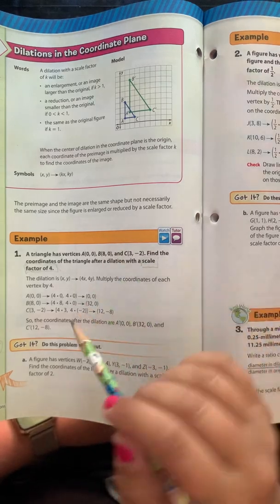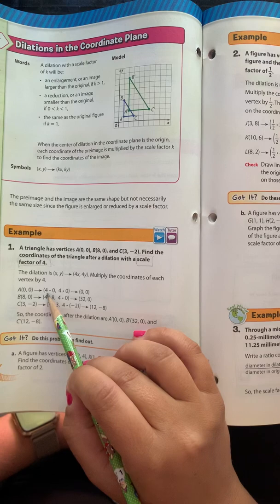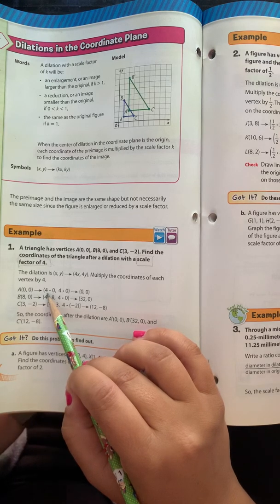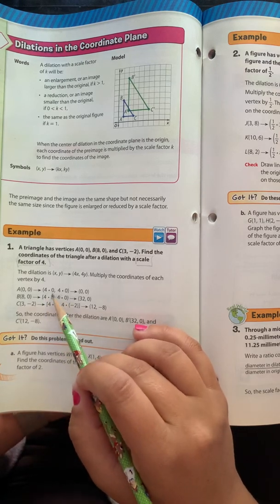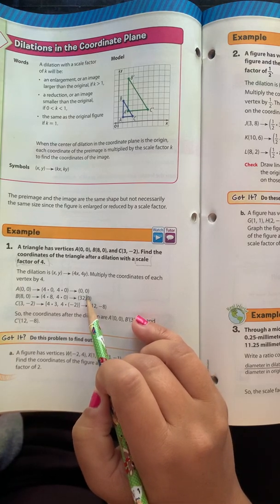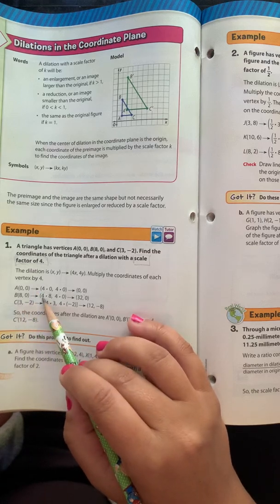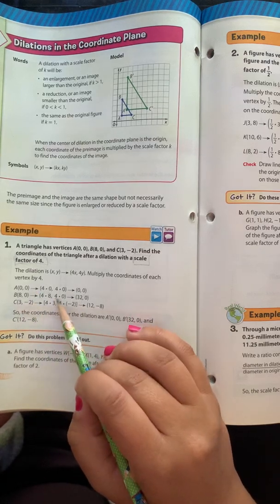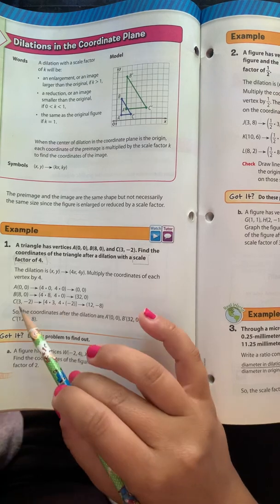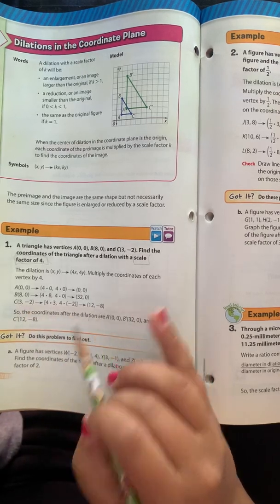So I take my first ordered pair, which was 0, 0, and I multiply each value, so the x and the y, each by 4. That stays 0, 0, because anything times 0 is 0. Then I take my next one, which is 8, 0. I do 4 times 8, which makes 32, and then the 0 stays. And then 3, -2, multiply those both, and I get my new ordered pair.